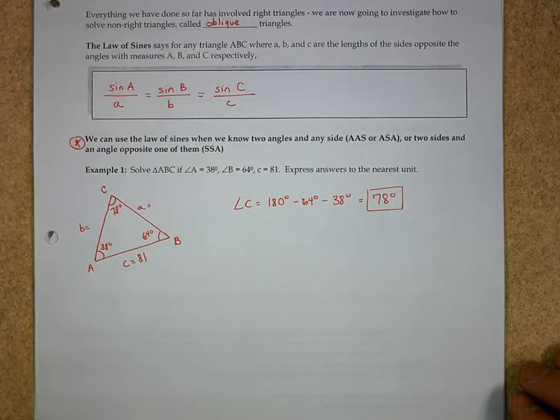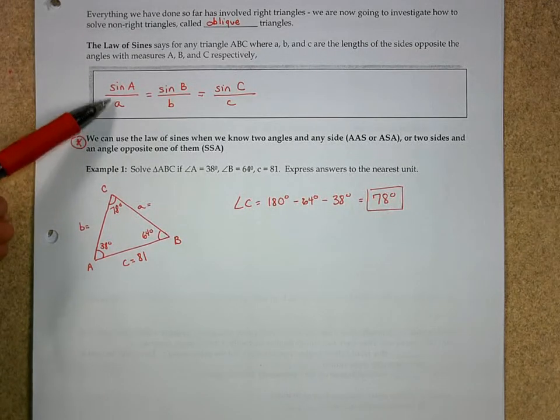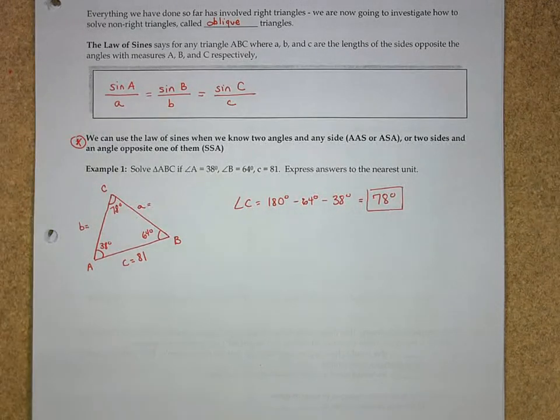Now I need to find side A and side B. And for that I'm going to need to use the law of sines. Now the question is, what pieces am I going to use? Well, if I know that I'm going to be finding side A, I can't have another variable in my equation.